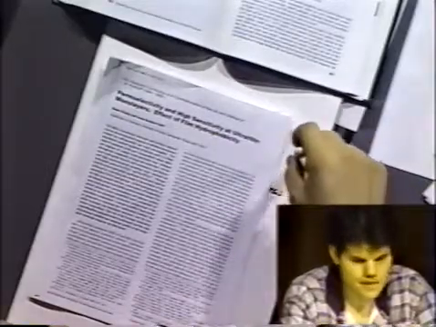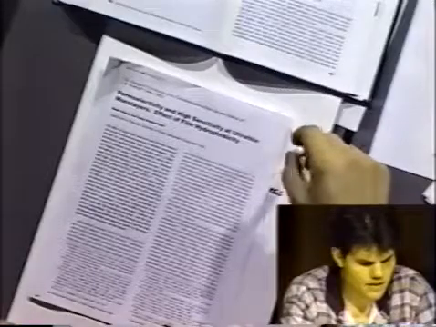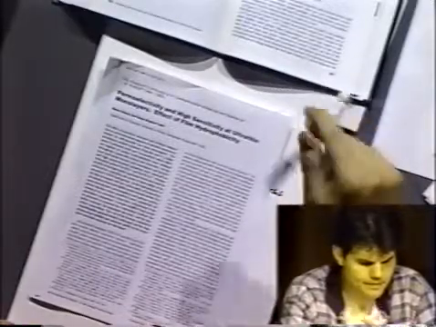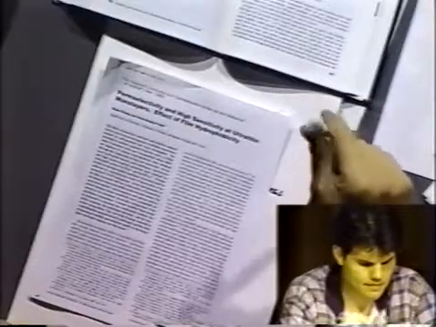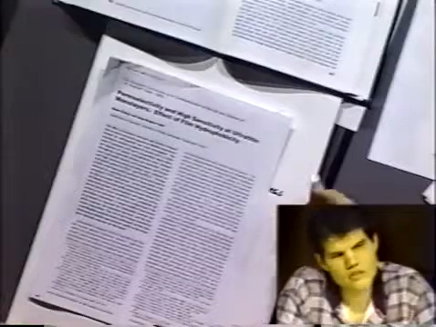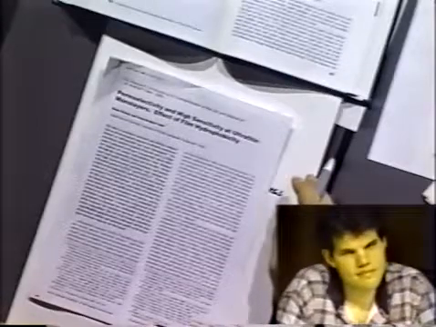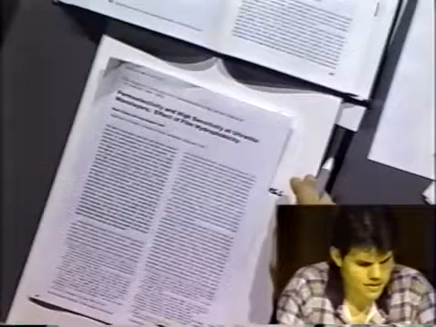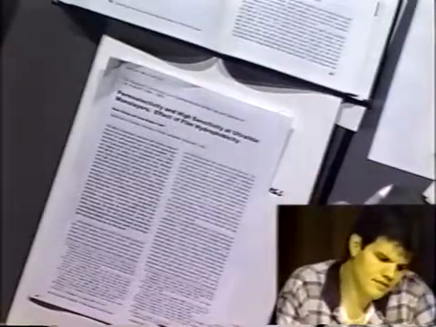Sensitivity. Increased sensitivity for what? Biosensors? The sensors? Biological molecules. Biological sensors. Why are they worried about it? Why would they have to increase the sensitivity?